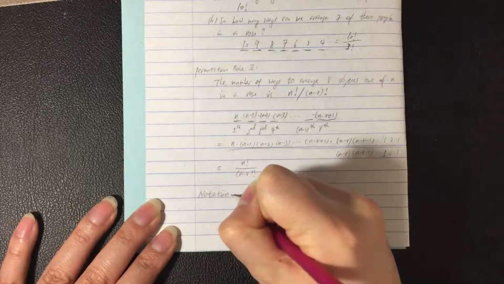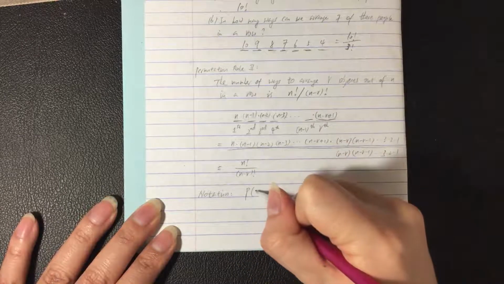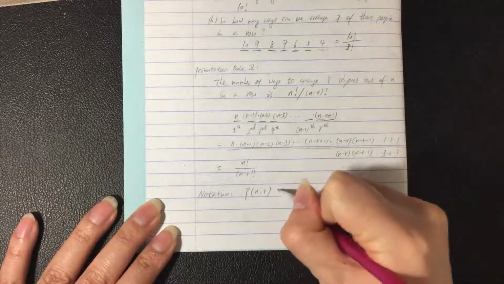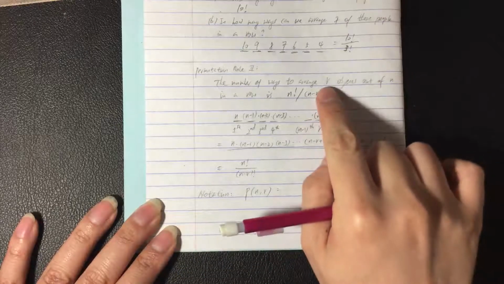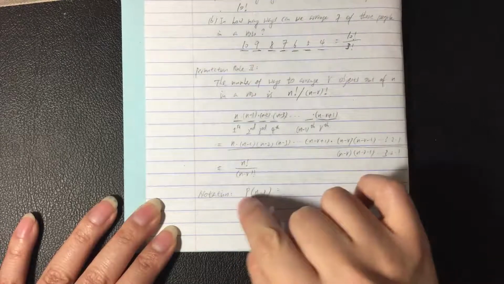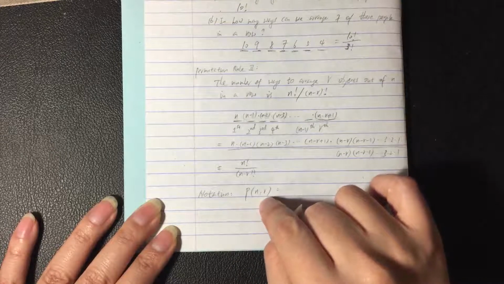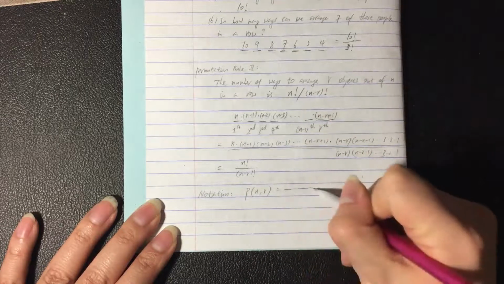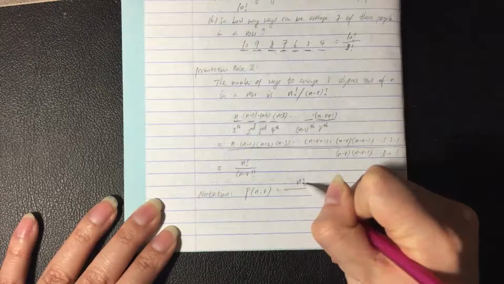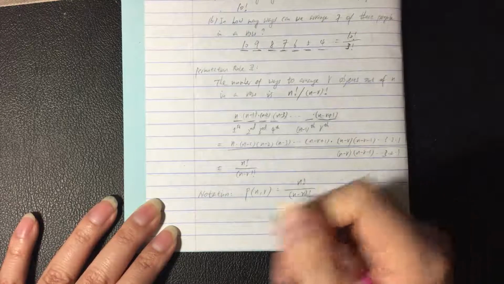let me introduce a notation for permutation. This notation P(n, r) represents the number of permutations when we arrange r objects out of n in a row. That equals n factorial over n minus r factorial.